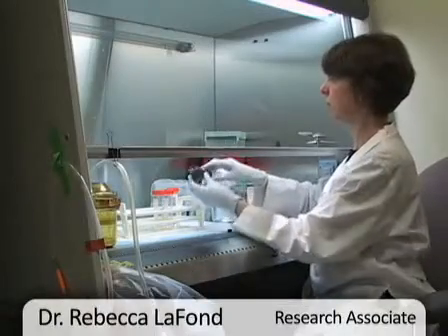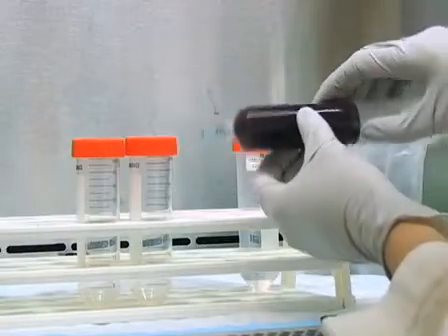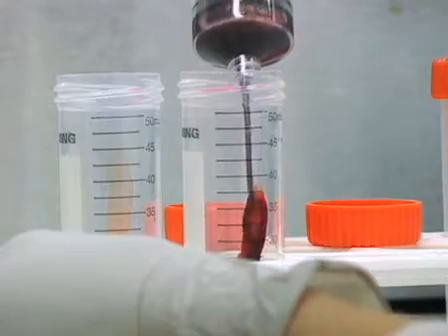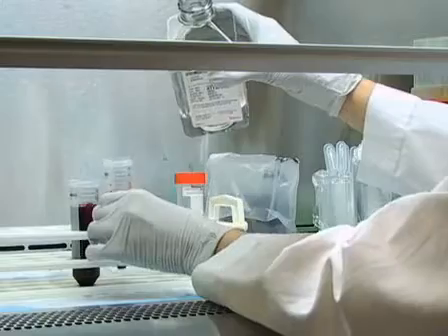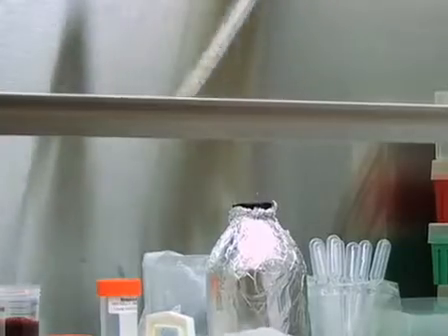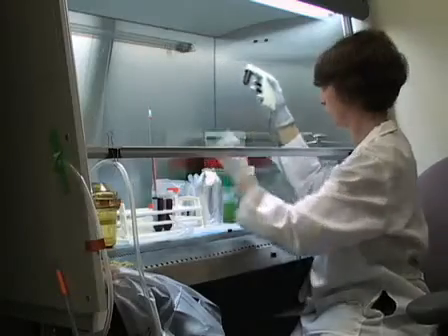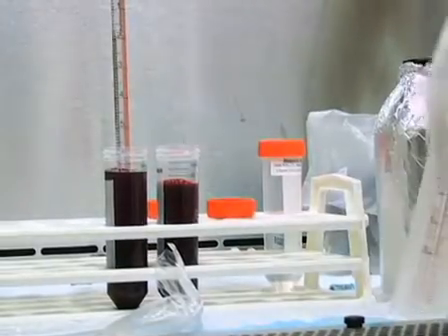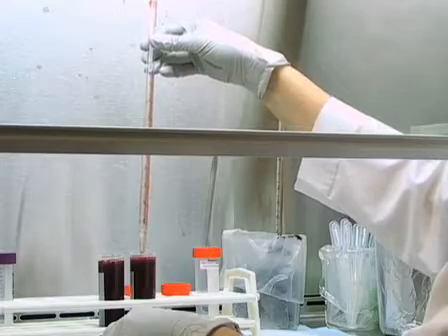Aliquot the blood into 50 milliliter conical tubes, 25 milliliters of blood per tube. Gently mix the blood before aliquoting to distribute the plasma. Add PBS, bringing the total volume to 40 milliliters, and underlay by drawing up 11 milliliters of Ficoll, inserting into blood tube, and carefully removing the pipette aid from the pipette. The Ficoll will slowly drain into the bottom of the tube. Once the level has equalized, slowly remove the pipette from the blood tube and discard.